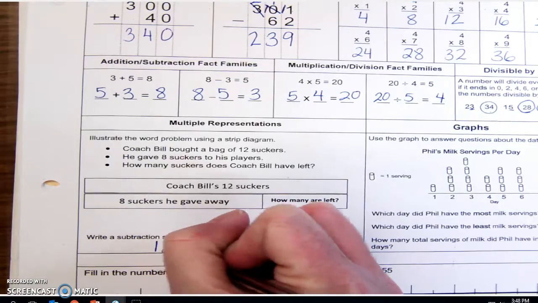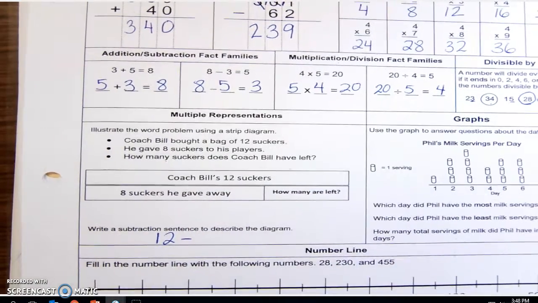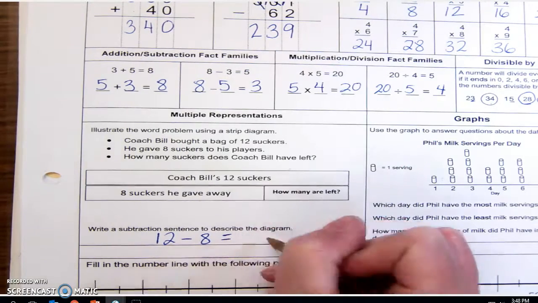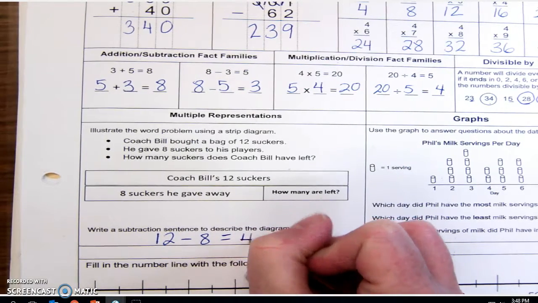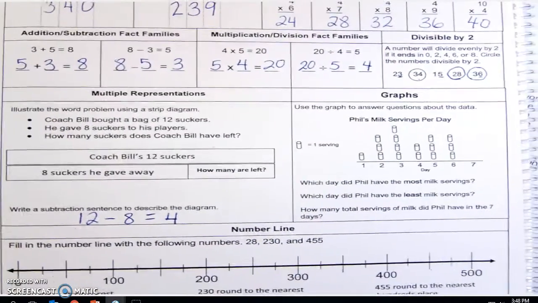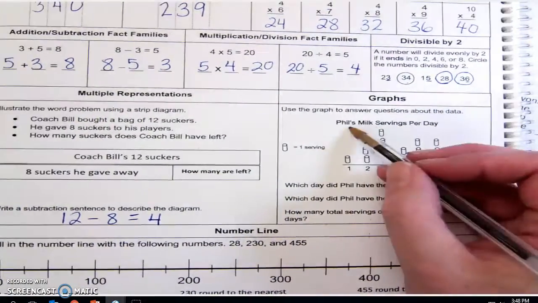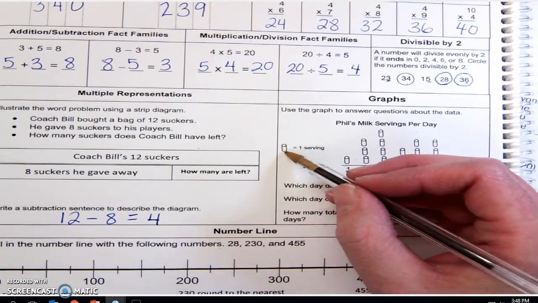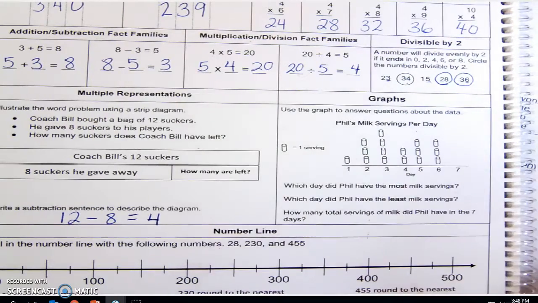So we have 12. And we're going to give away 8. And if I have 12 and take away 8, we'll have 4 left. 4 suckers left. Under our graph, we have a pictograph showing Phil's milk servings per day. Our key says that each of these little symbols equals 1 serving.